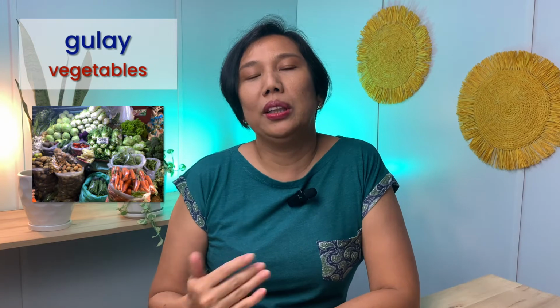So let's move on to the different kinds of ulam. Ulam is the dish that you pair with rice. Okay. So for those who prefer vegetables first, then let's go through vegetables. Generally we call vegetables gulay. All right, so any classification falling under vegetables we call gulay. Then let's move on to meat, like in pares. The meat in pares, sinangag and beef, stewed beef.